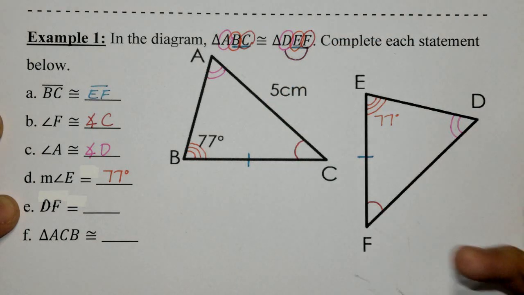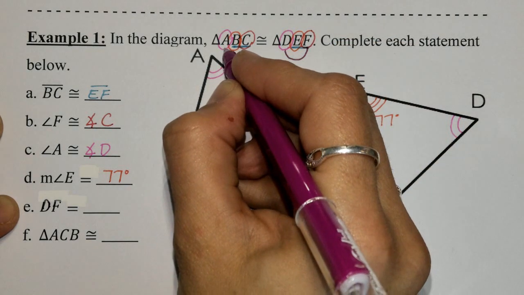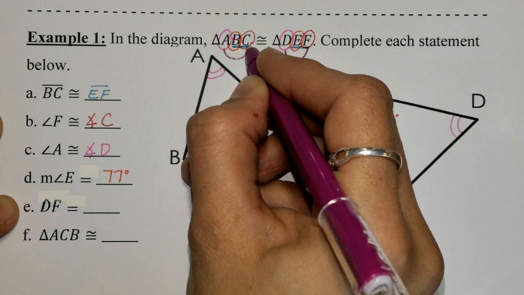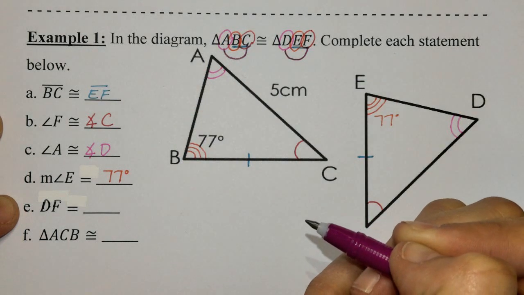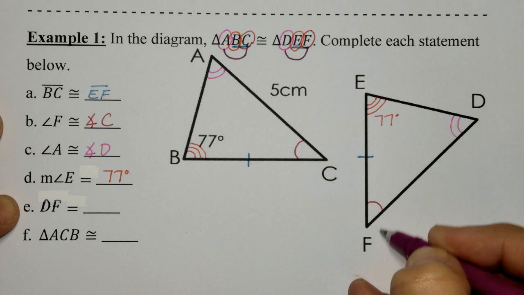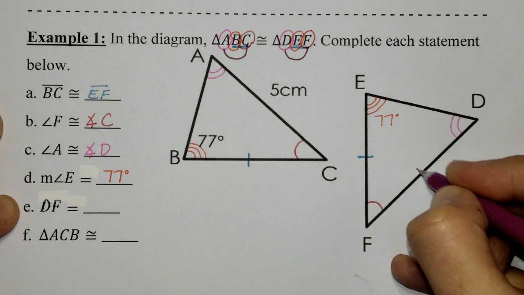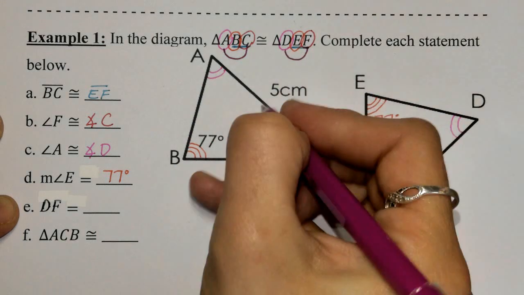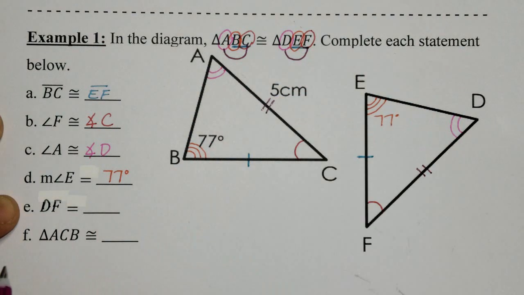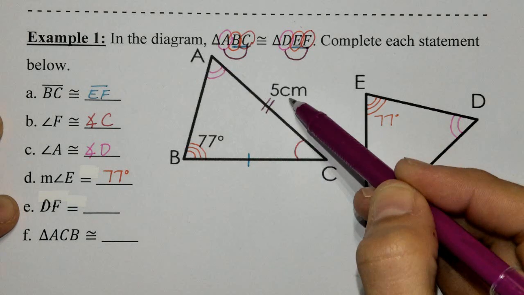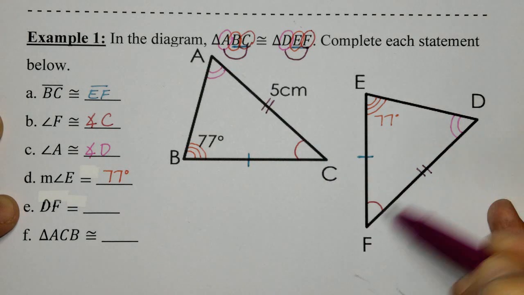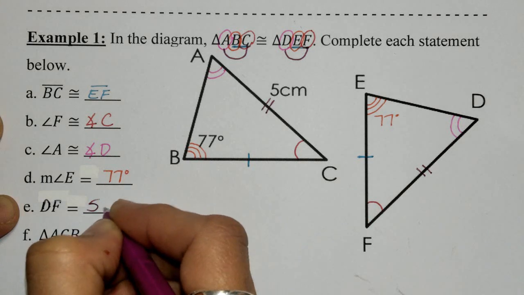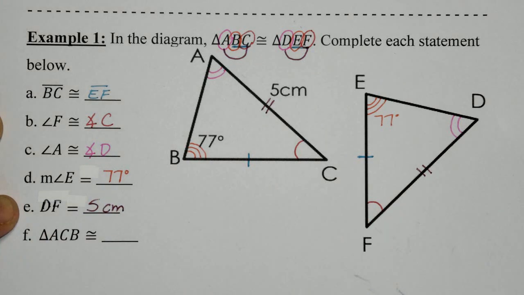So segment DF is going to correspond and be congruent with the outer 2 letters of the other triangle, AC. So DF over here, I already have 1 tick mark, so I'm going to put 2, is going to correspond with AC. And when they correspond, they're going to be congruent. So since AC is 5 centimeters, DF will also be 5 centimeters. Just finding their match, finding their partner.